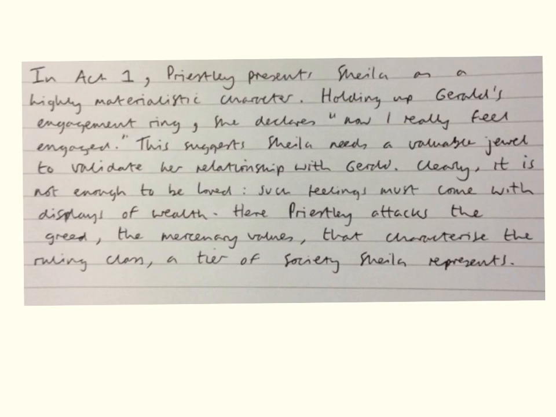Holding up Gerald's engagement ring, she declares, "Now I really feel engaged." I've said this before, it's a small thing, it just creates a sense of flow in your work that the examiner appreciates. This suggests, it's a little bit like this implies, this highlights, this emphasises, this conveys the sense that: these are nice ways to launch into your explanation.